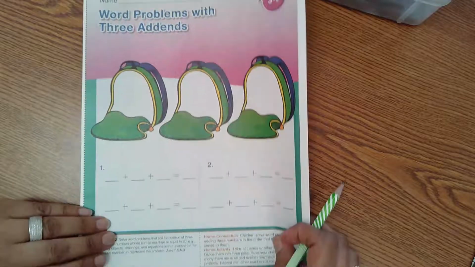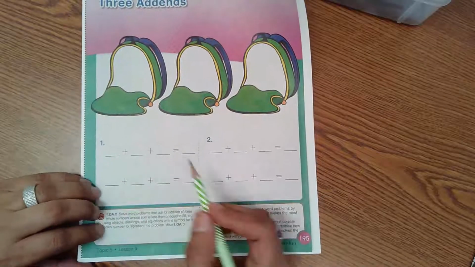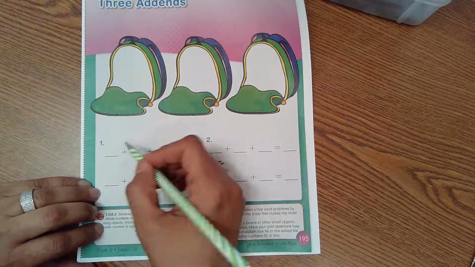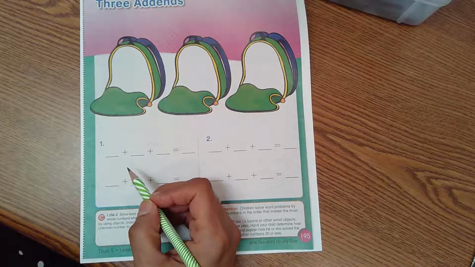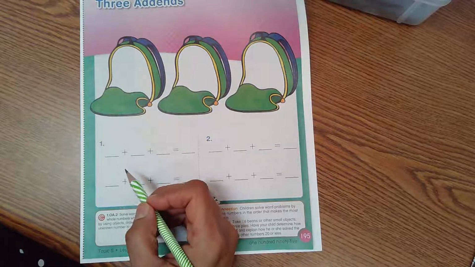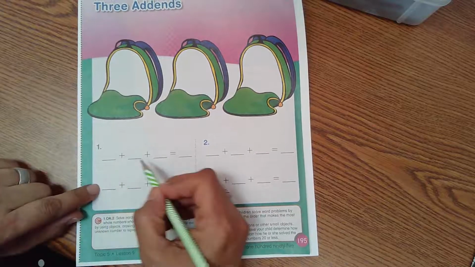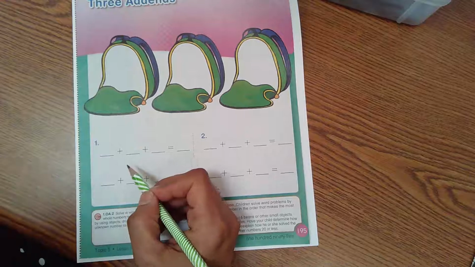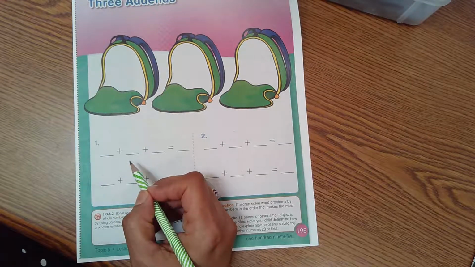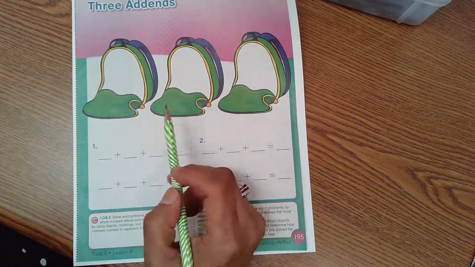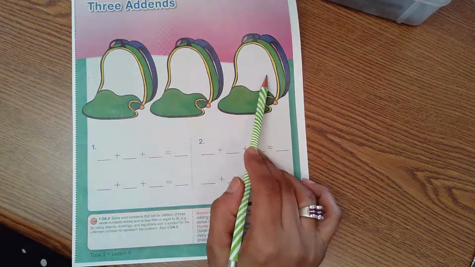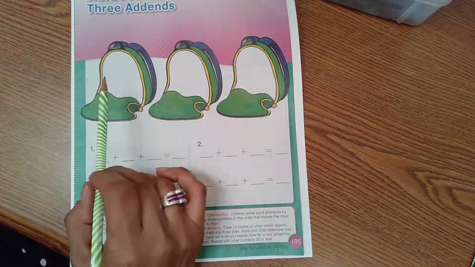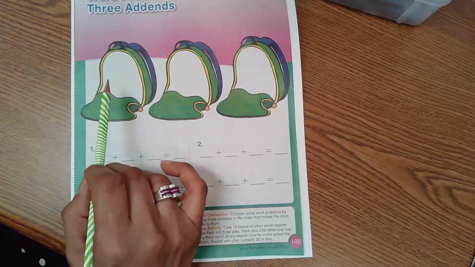That means we have words, we need to understand the sentence, and then we need to put our numbers in the right place. I'm gonna read you the example we have, and we're gonna work together. So number 1, Jack and his friends collect keychains. Jack has 4 keychains in his backpack. So these are the 3 backpacks for Jack and his friends. So Jack has 4 keychains in his backpack.